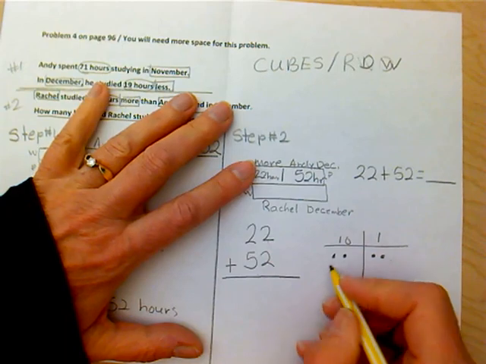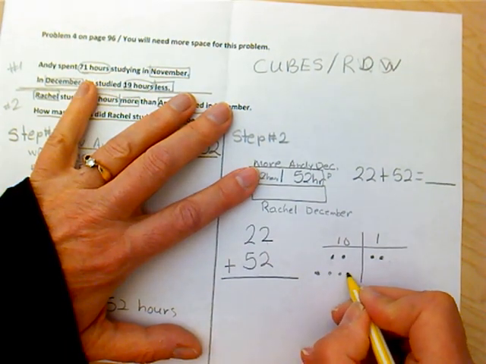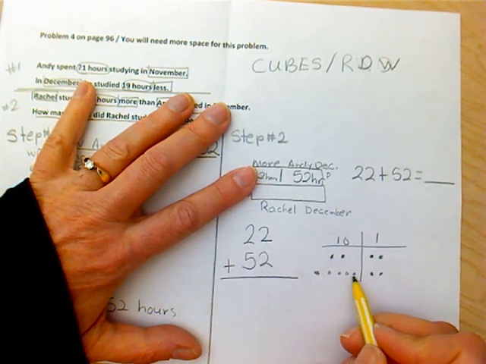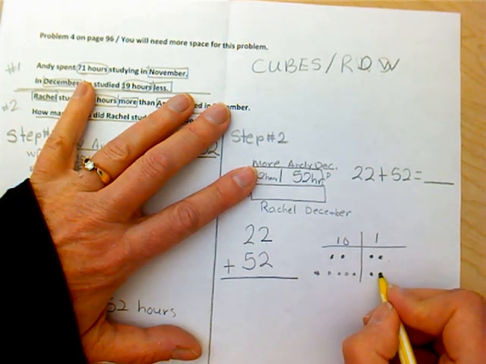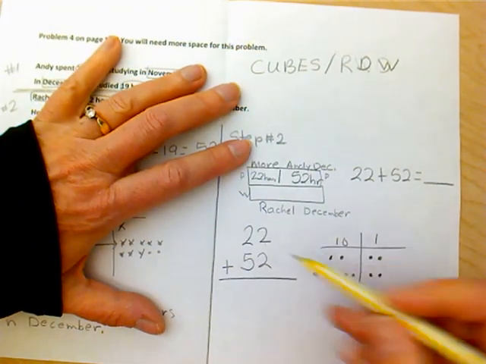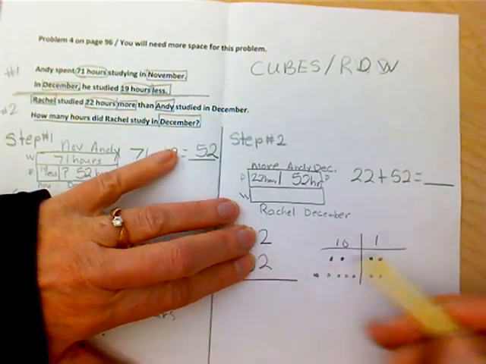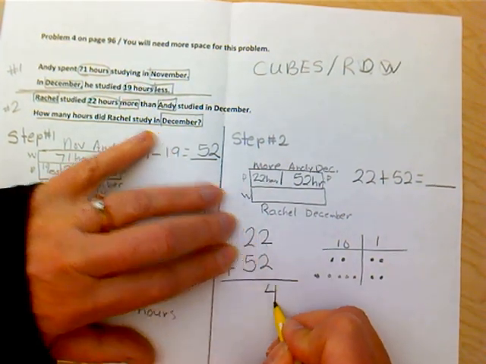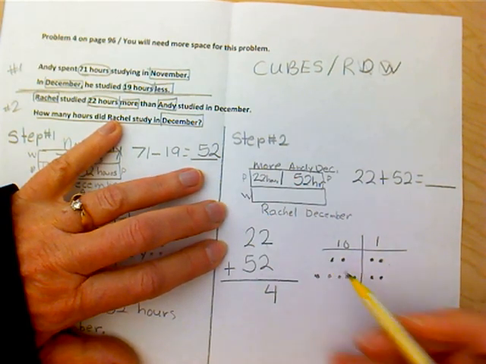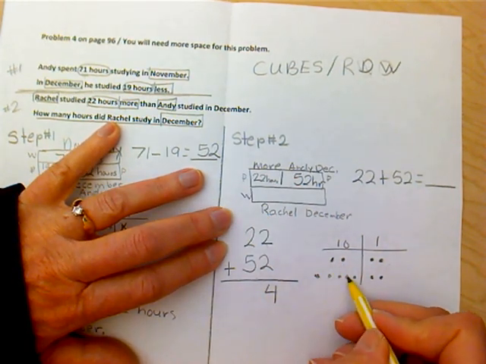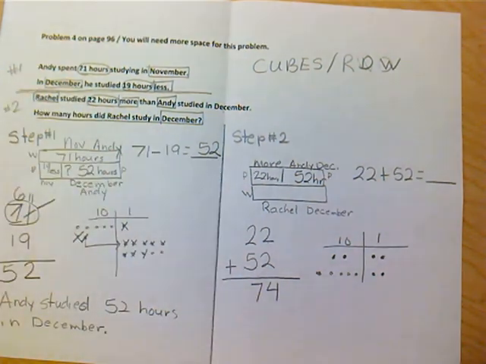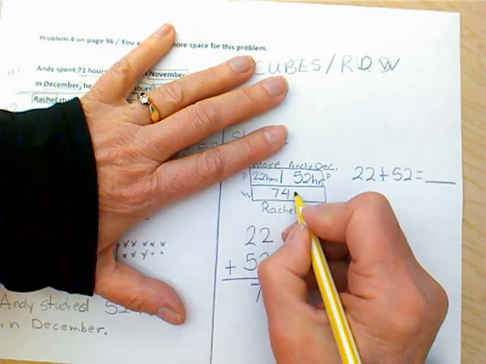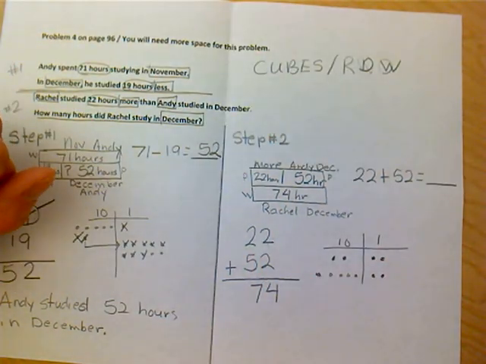In 52, there are 5 tens, 1, 2, 3, 4, 5, and 2 ones. 10, 20, 30, 40, 50, 51, 52. Now I'm going to ask myself, if I added the two ones to two ones, well, that gives me 1, 2, 3, 4 ones. And if I add my tens, 2 tens to 5 tens, 1, 2, 3, 4, 5, 6, 7 tens. So I can see that Rachel studied for 74 hours in December.